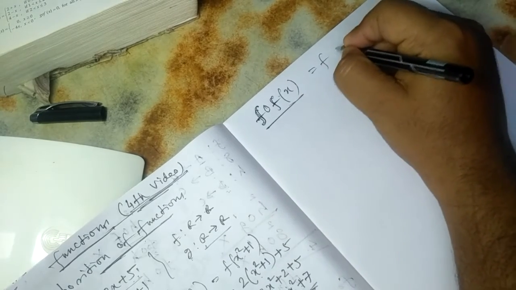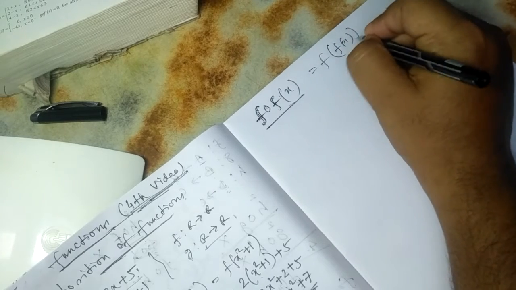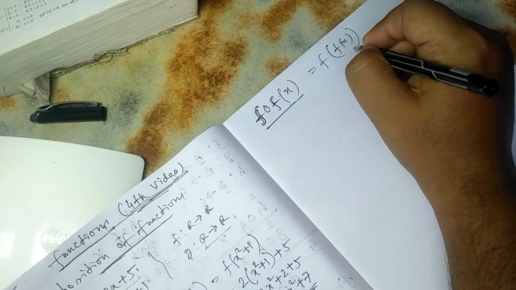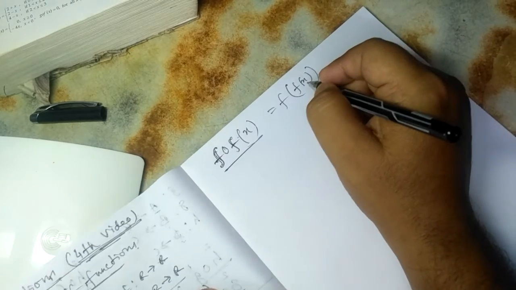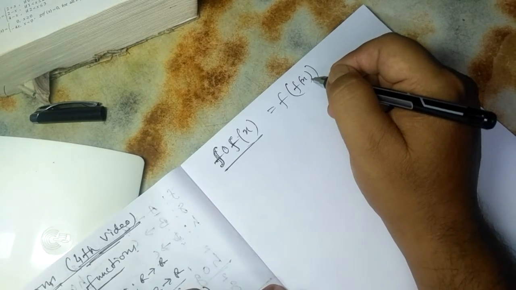It means f of f(x). It means the same function is being combined with itself.